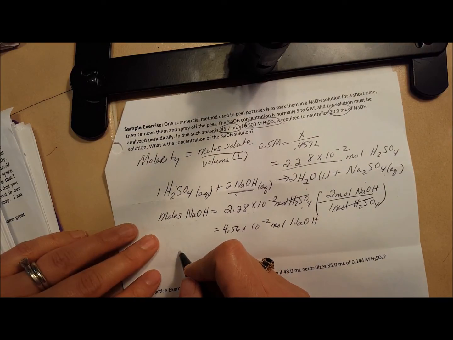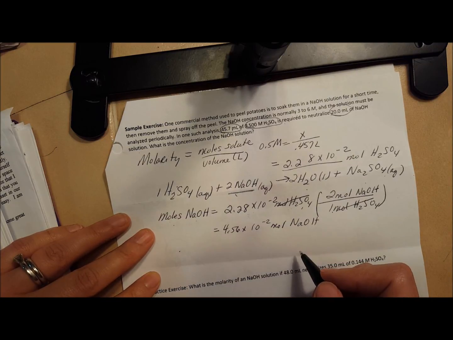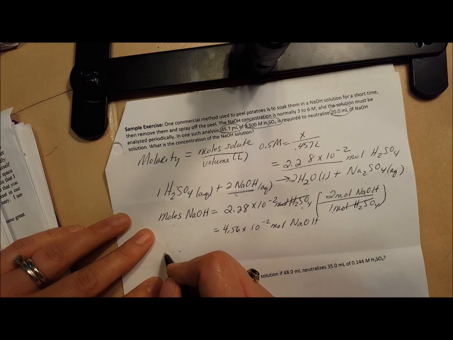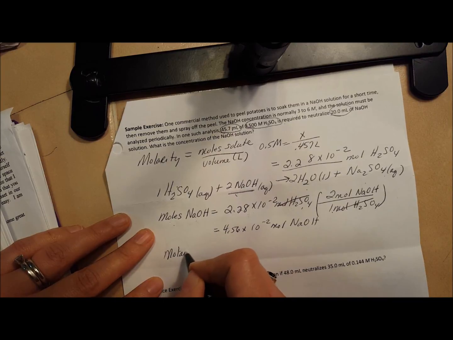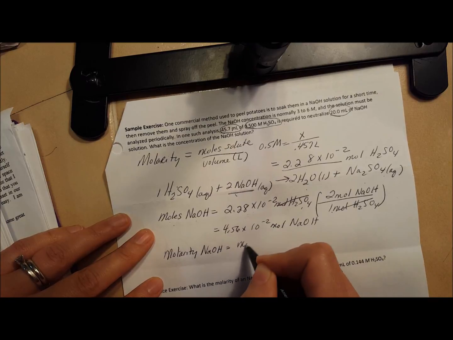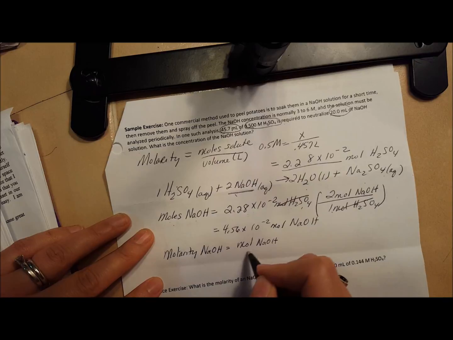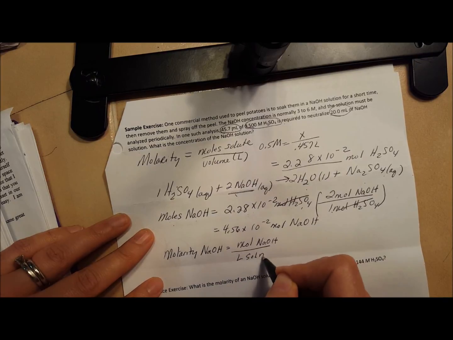Okay, knowing the number of moles of NaOH and 20 mL of solution allows us to calculate the molarity of this solution. So molarity of NaOH equals moles of NaOH over the liters of solution.